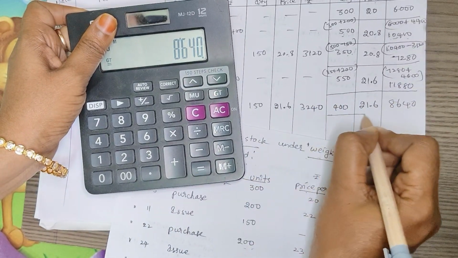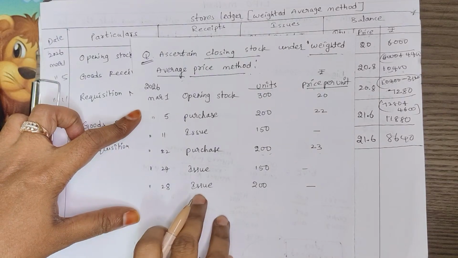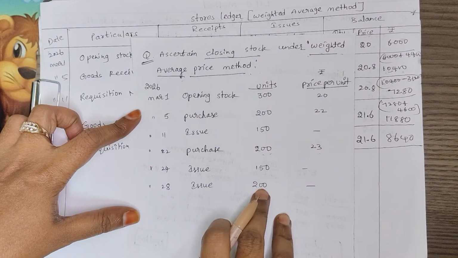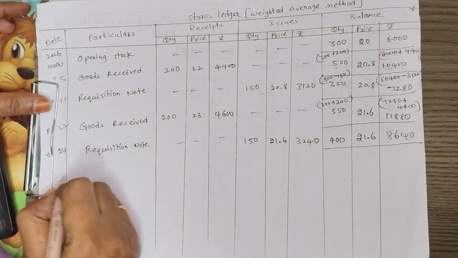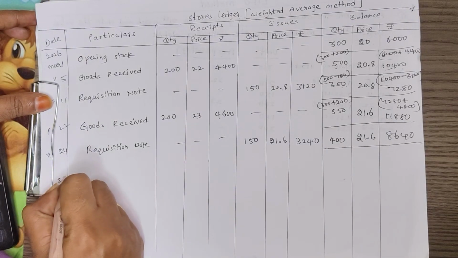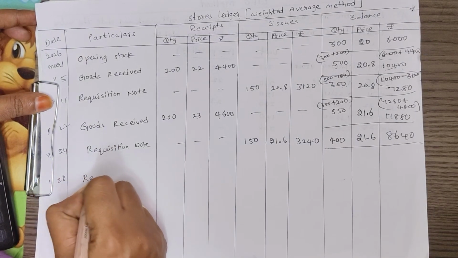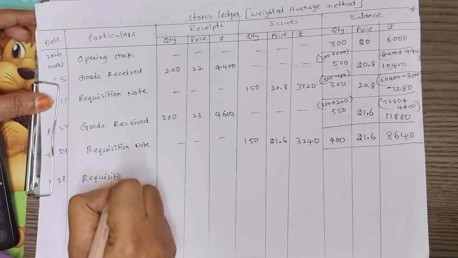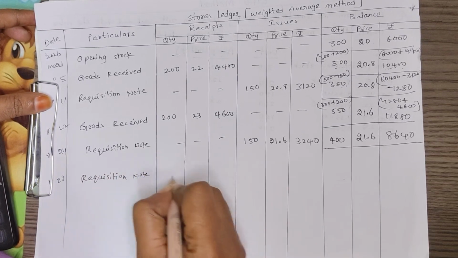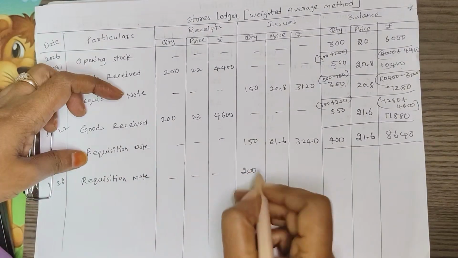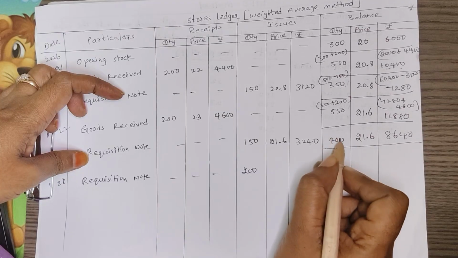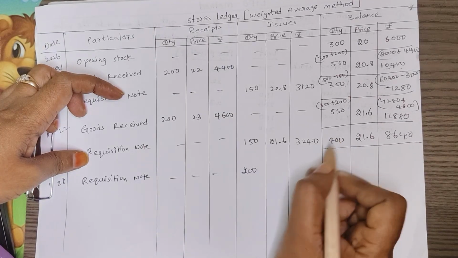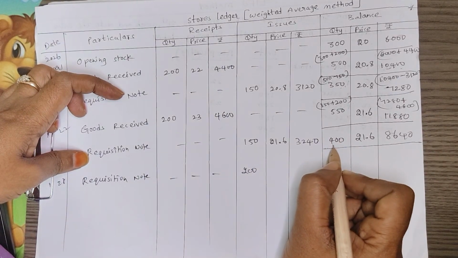Okay. And next one, 28th March issue. Again we have an issue of 200 units. So 28th, requisition note, 200 units. This 200 is issued from 400, so available stock is 400. We are issuing 200 from these 400 units. At what price?